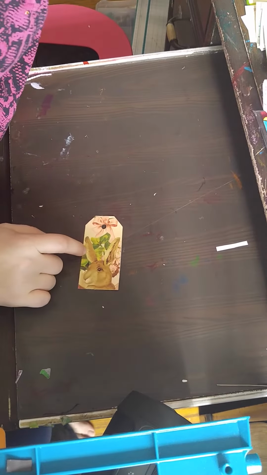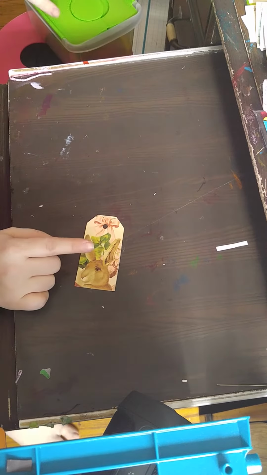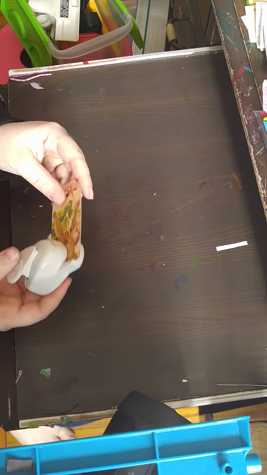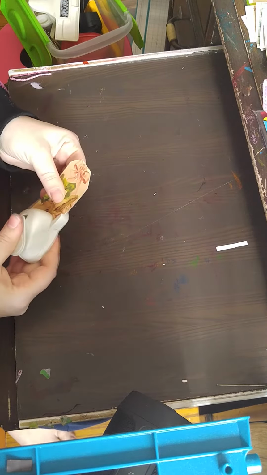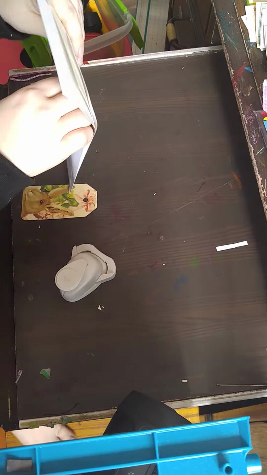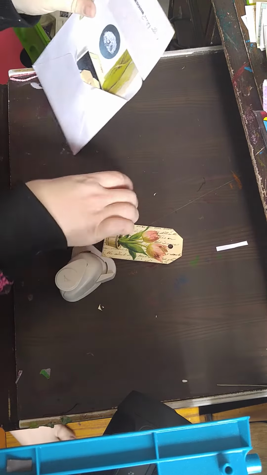I am a big fan of punching corners just because I think it makes it look more, I don't know if professional is the word. Oh, I can't use this one, it's torn. All right, well, we're going to redo that, and then I'm going to use the flowers.